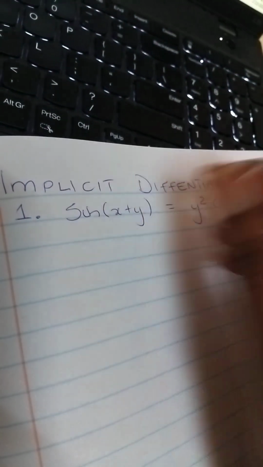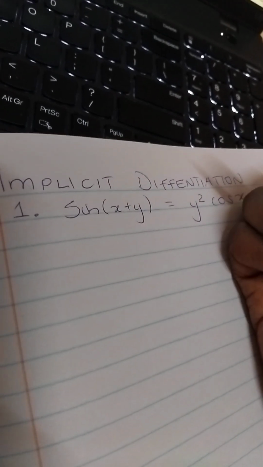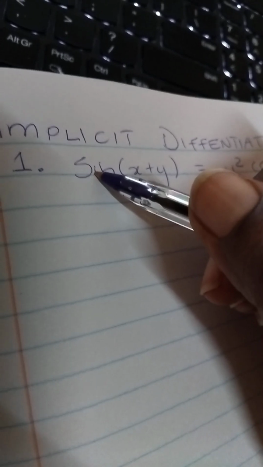We're focused on the left side. You are right. It is a composite function. So we are going to let the inner function be u and find the derivative of the outer function. Right, let us start with the left hand side.